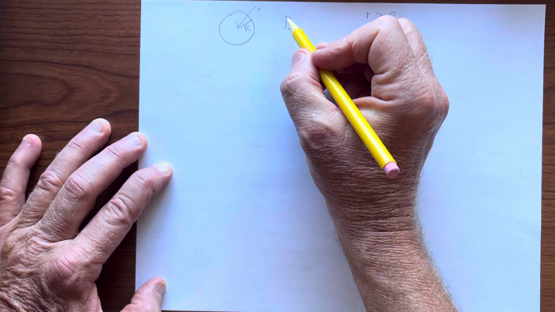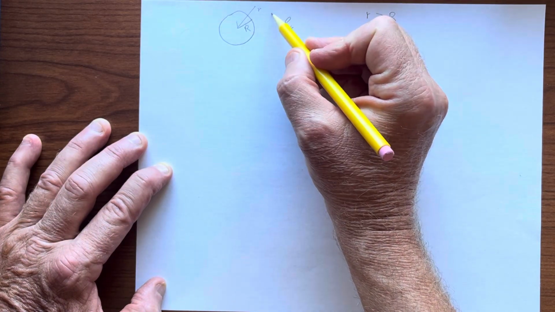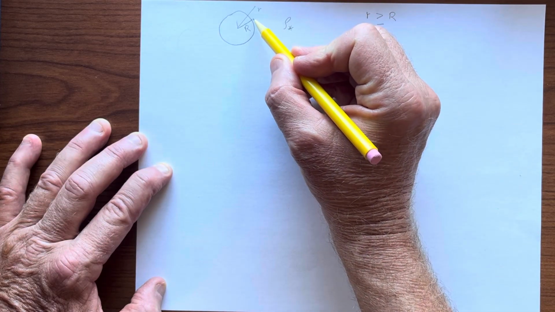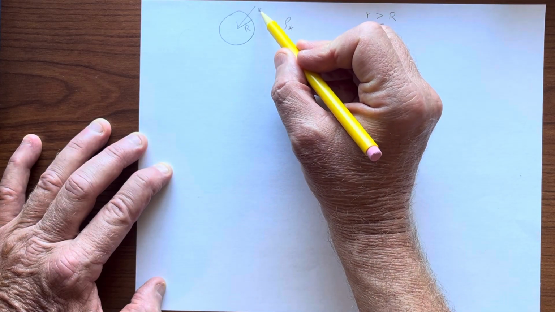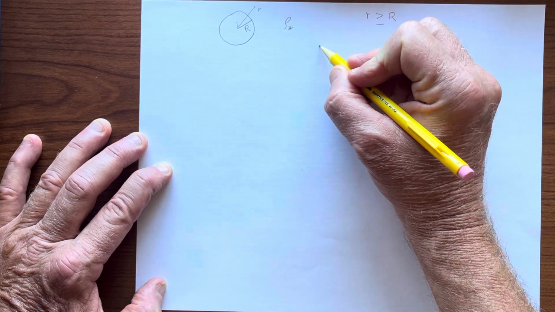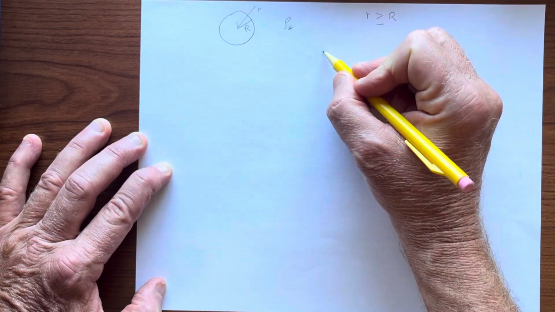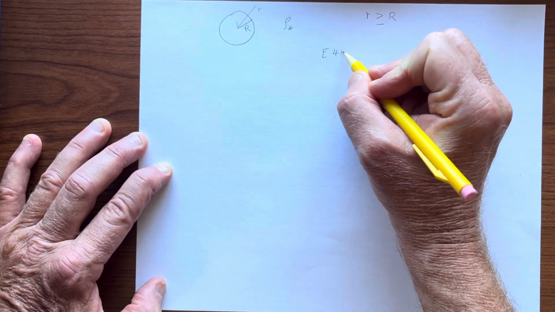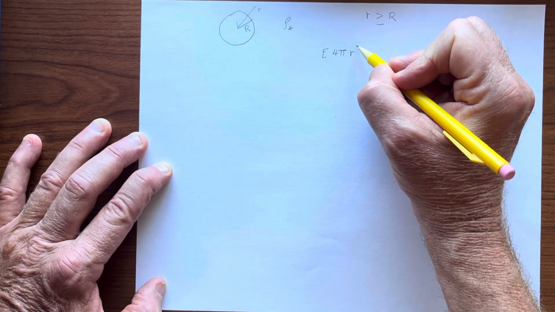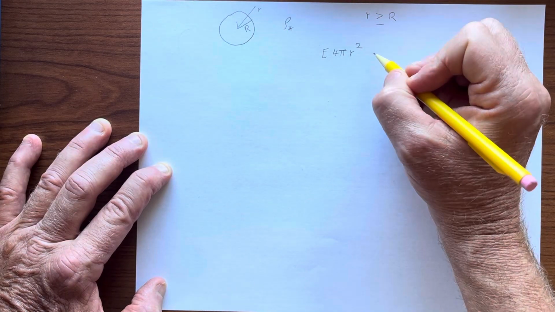Then we need to integrate the electric field. So we need the electric field from infinity all the way to wherever we want to find the electric potential. And so we use Gauss's law. Gauss's law involves spheres. So the left-hand side is E times 4 pi times the radius of that sphere, the Gaussian surface.